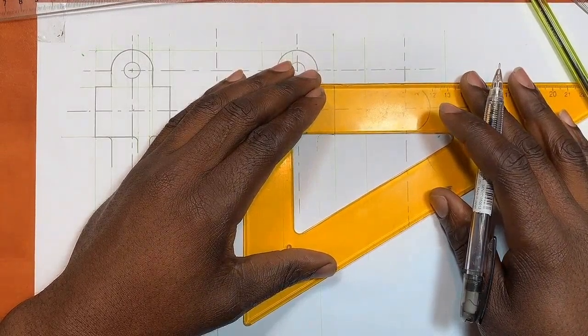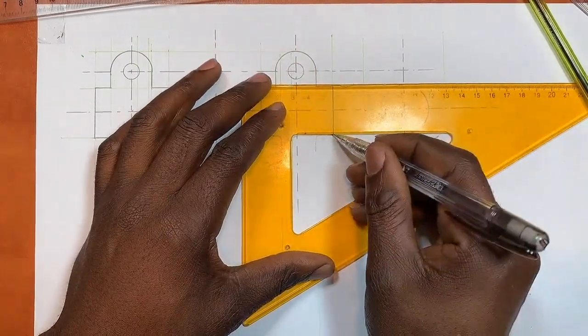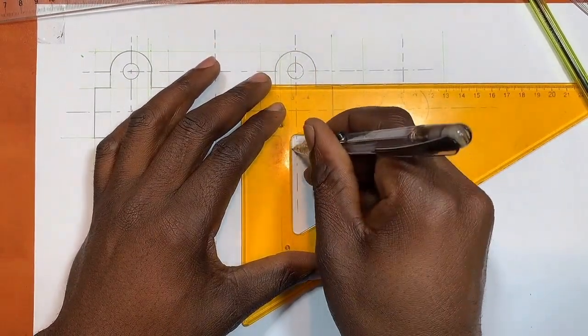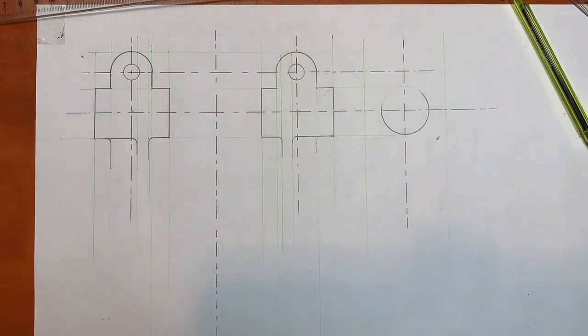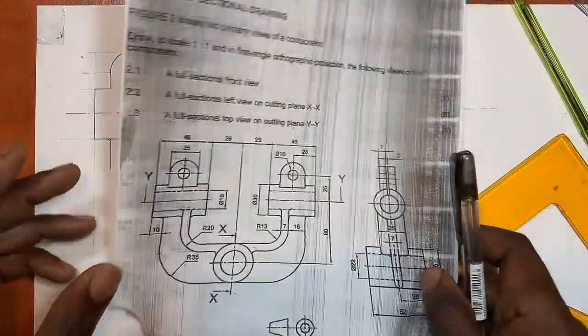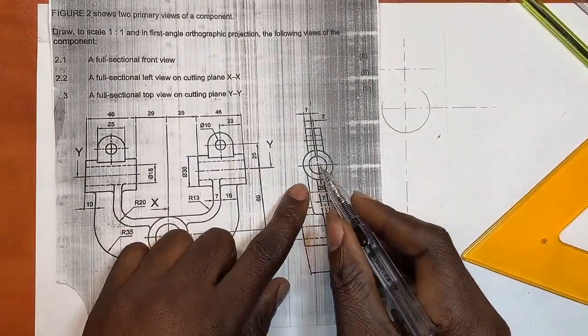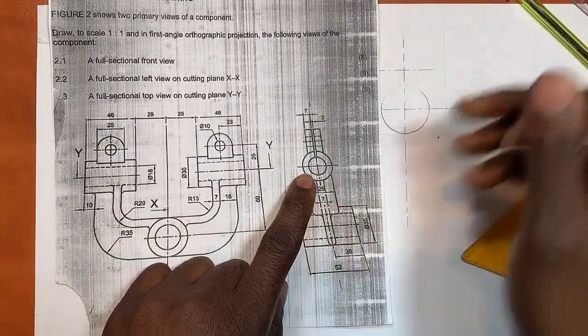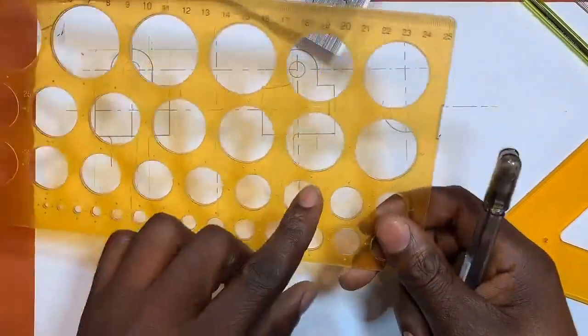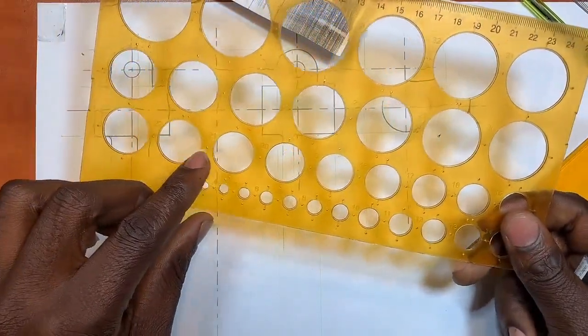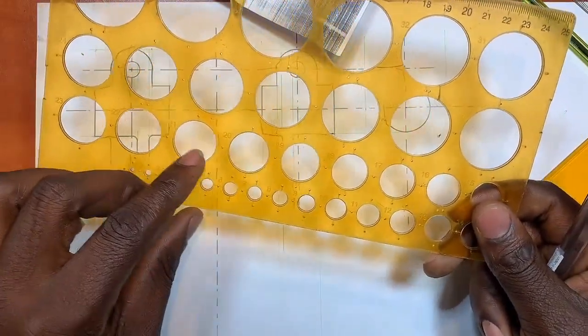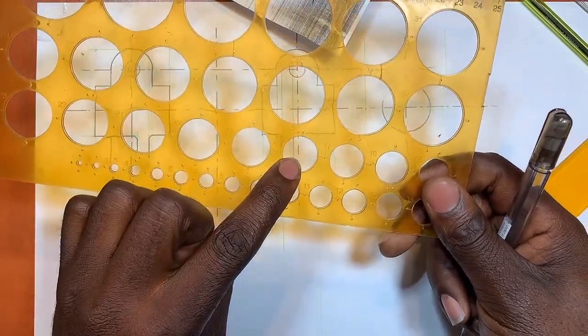So it's going to start right from here and go down like this. Okay, so when you double check, yeah, we've got a diameter of 18 millimeter. You understand? So do we have 18 here? 18 is this one.